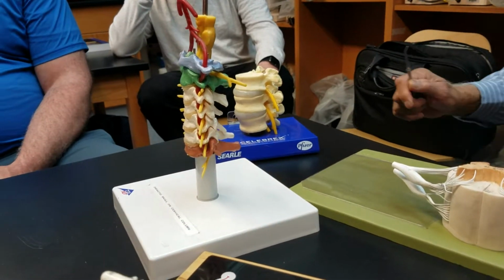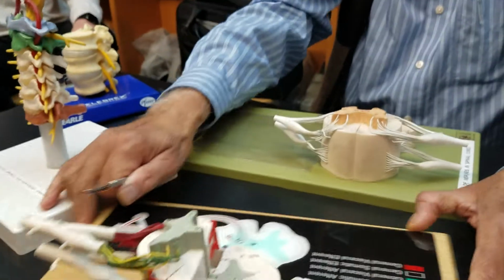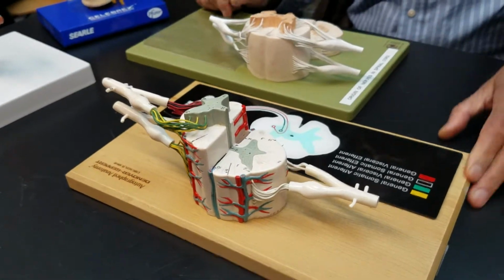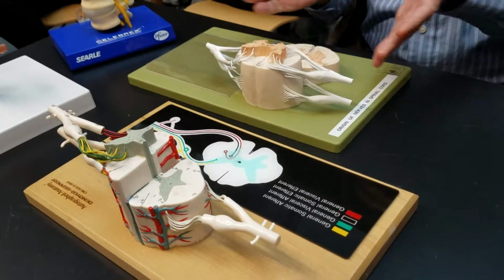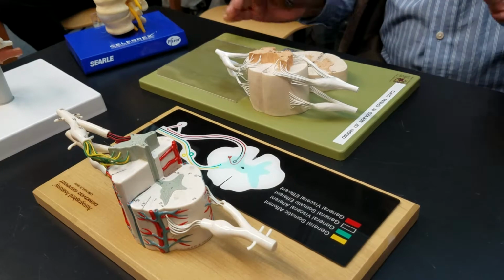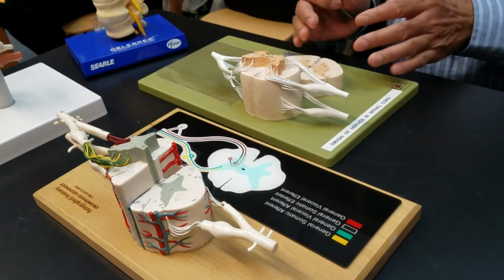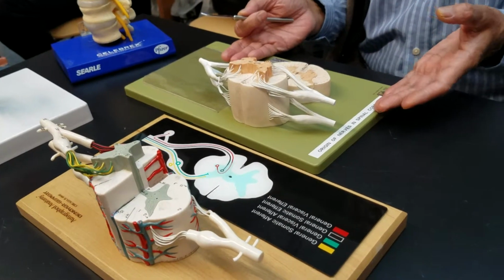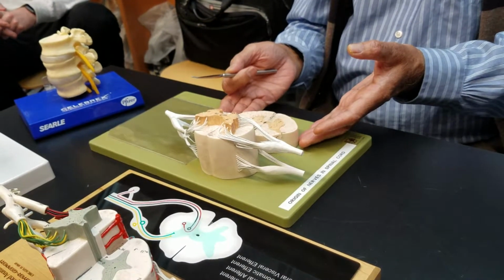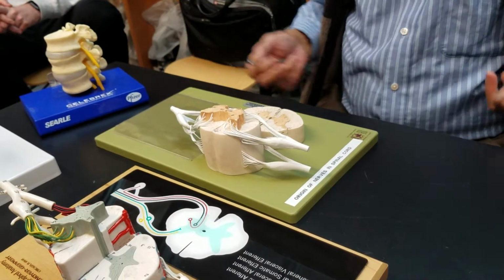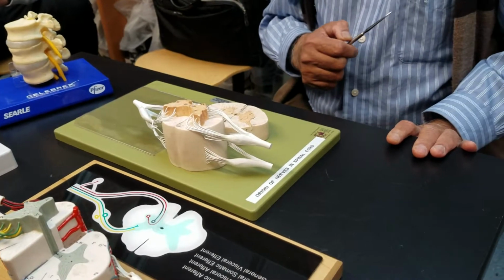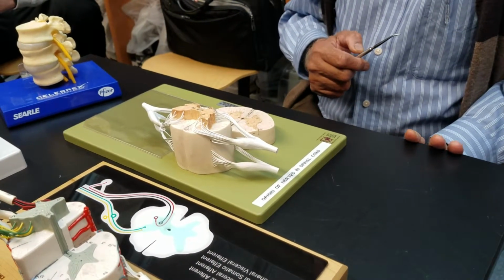Now, we have two models on spinal cord. And this model tells you something about gross anatomy, and also some, you can say, histology. Microscopic organization. But it has been magnified several times. Okay? You need to know the dorsal side and the ventral side.